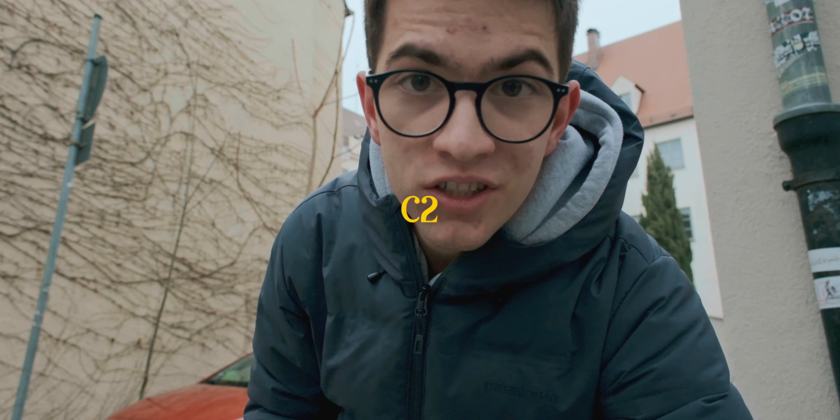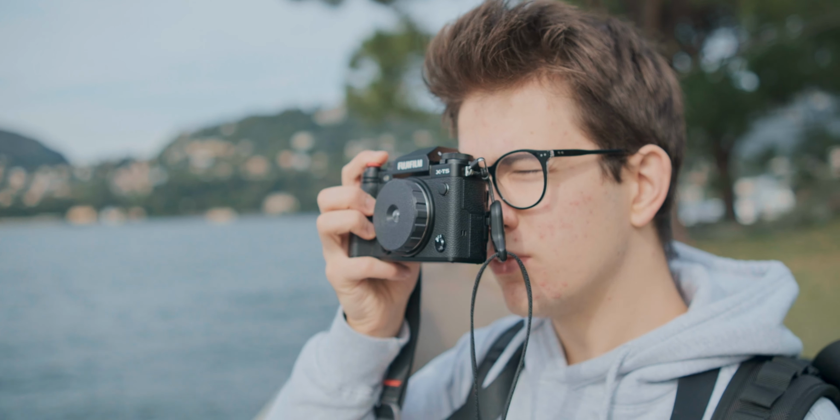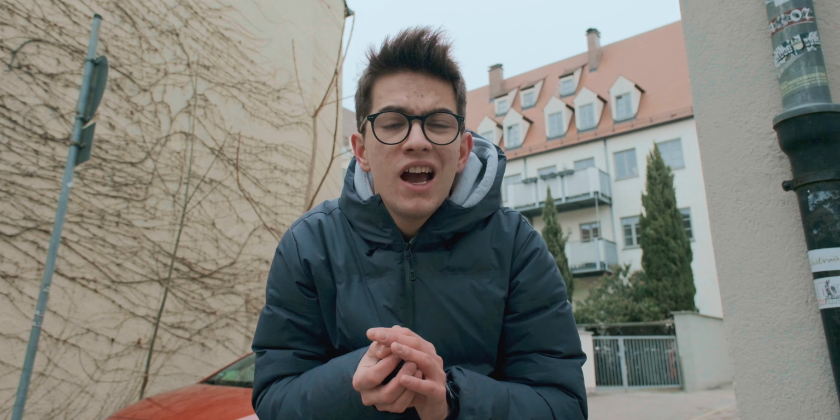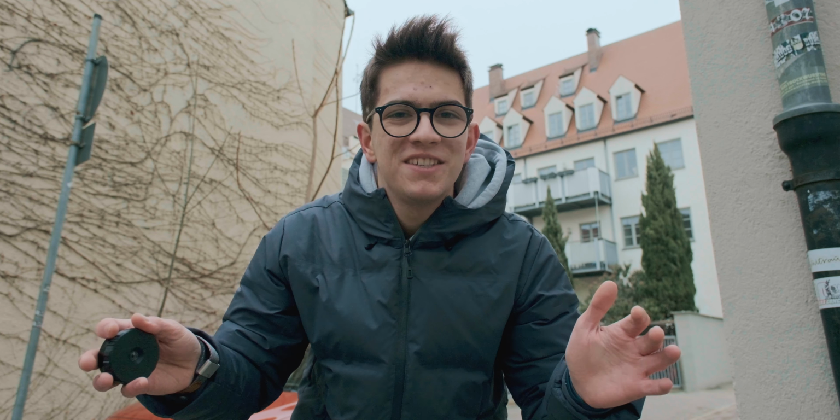Now, going on to the C2 custom setting, this one is made specifically for this lens, the Pocket Dispo, which is a sort of vintage lens, and the few things that I've done are to disable the RAW file completely because I don't need it for this type of lens, which is pretty chill and pretty easy to use.